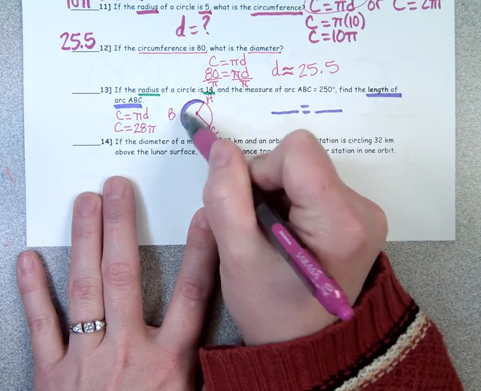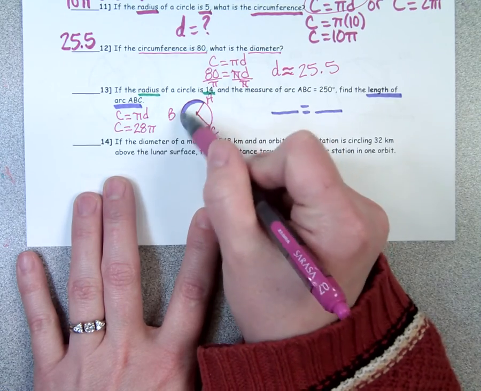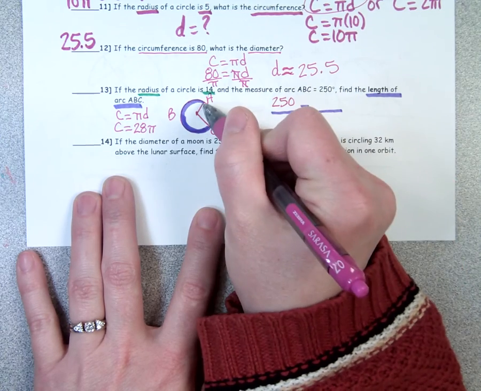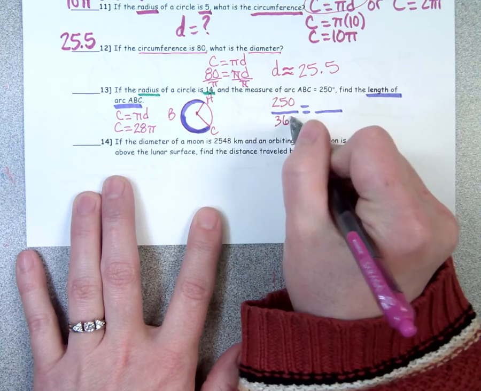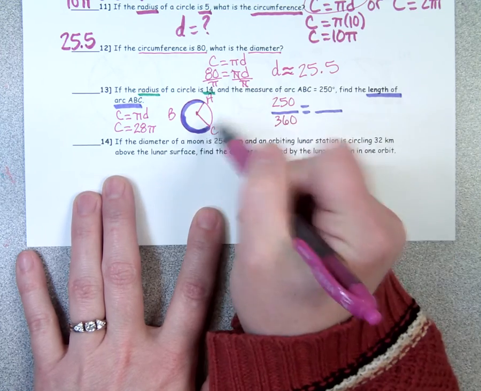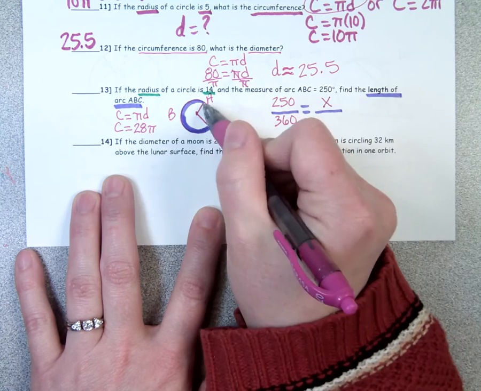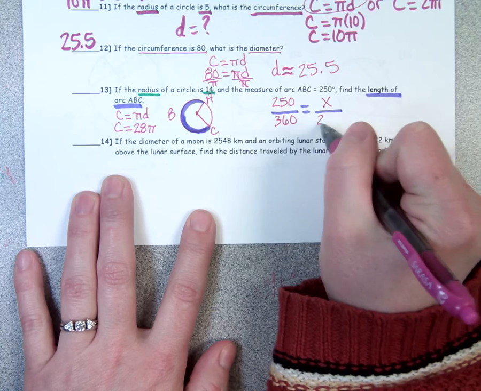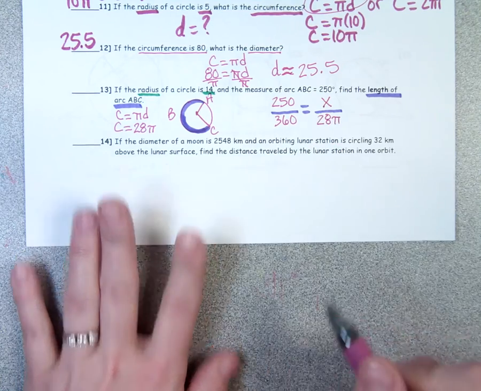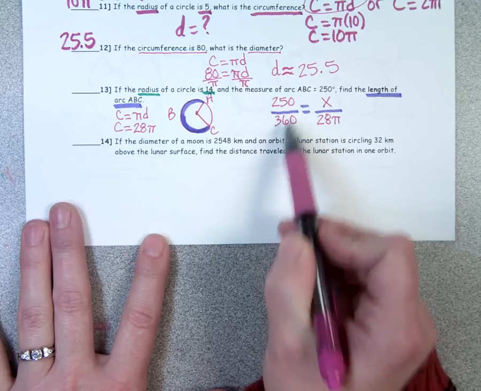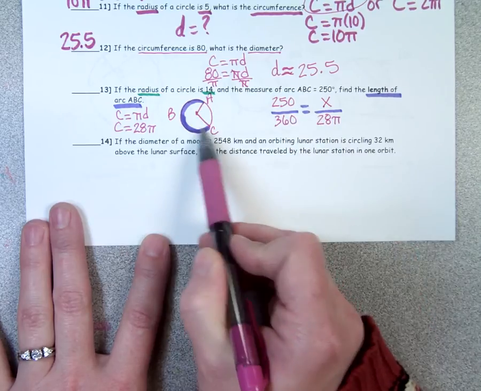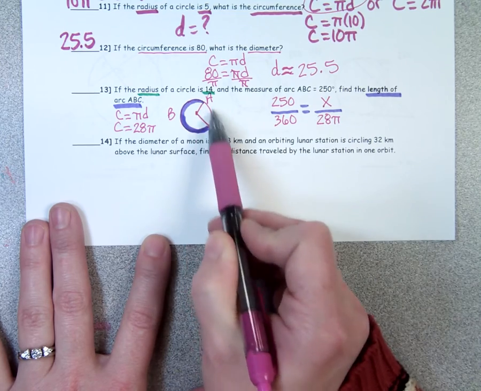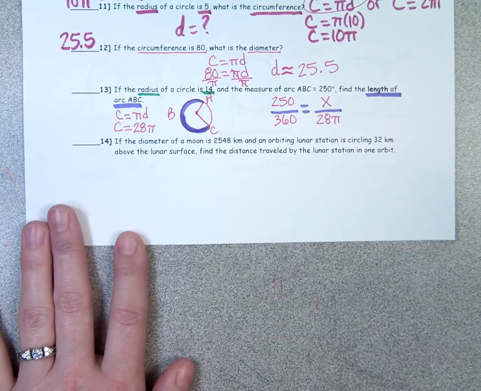So I start off with how many degrees is the arc. So how many degrees is arc ABC? 250 degrees. Out of how many degrees in a full circle? 360. And then I want to know the length of this arc. That's x. Out of the length around the whole circle, and we just found the length around the whole circle to be 28 pi. So this is a proportion where we're comparing a part of something to the whole of something. So 250 degrees out of the whole 360. What's the length of this x out of the length of the whole thing? And that's the 28 pi.